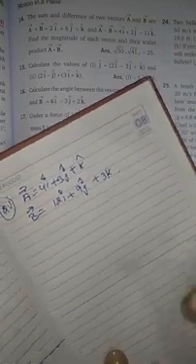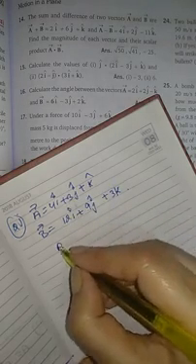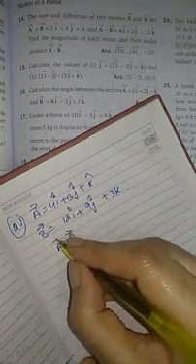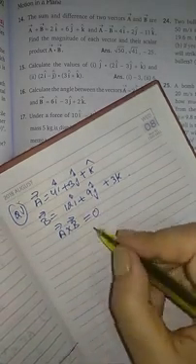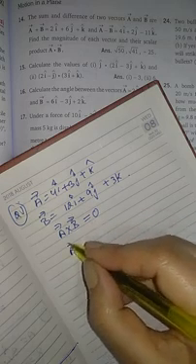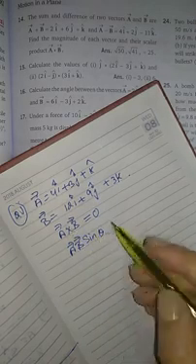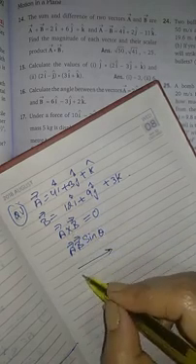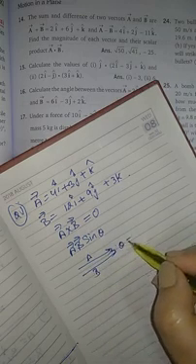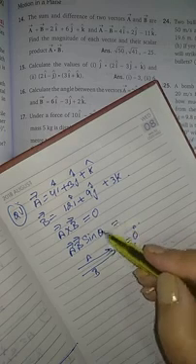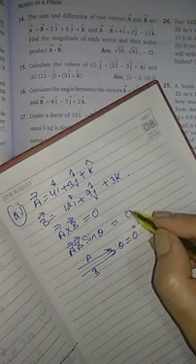Now whenever we need to prove that vectors are parallel, we do the cross product, a cross b. This should be 0. Now why should this be 0? We know that a cross b is ab sine theta. If two vectors a and b are parallel, the angle theta between them will be 0 degrees. So what is the value of sine 0? Sine 0 is 0. So this whole value will be 0.